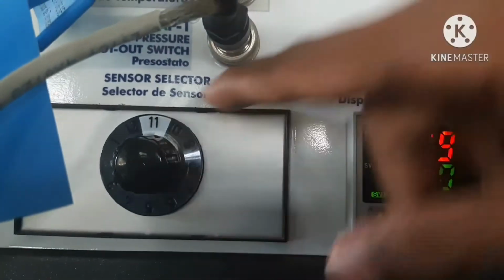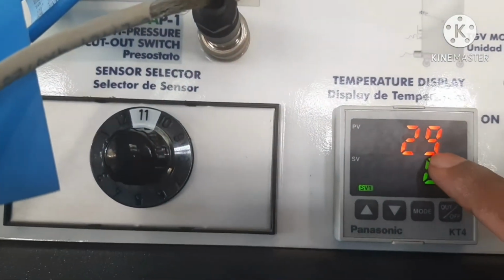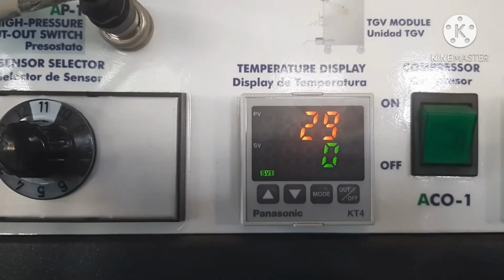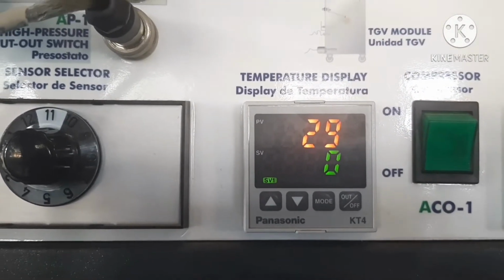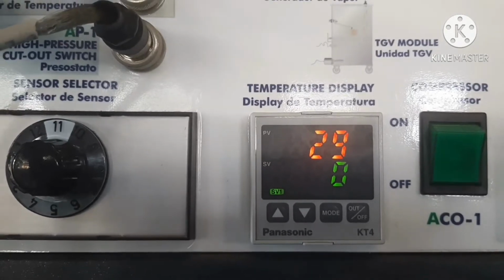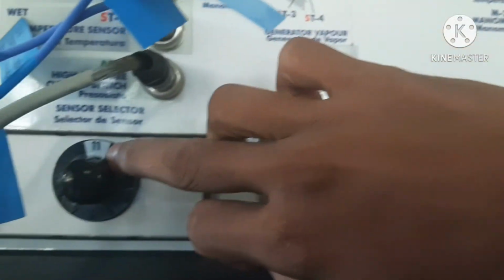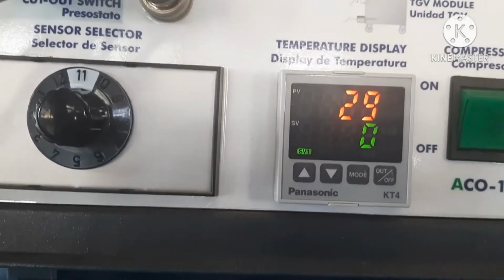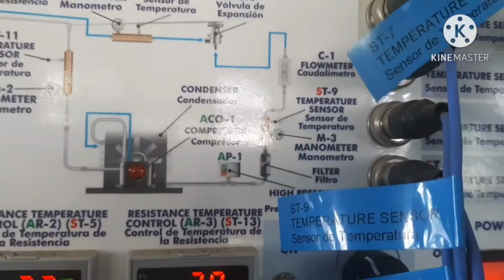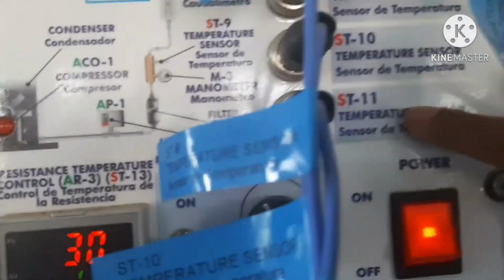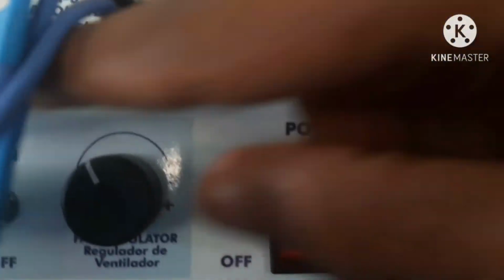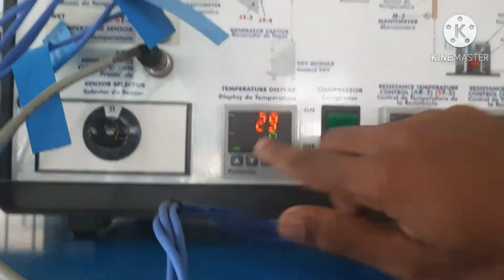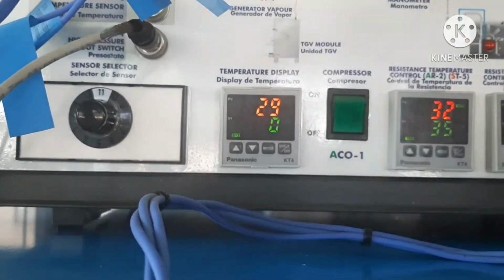By rotating like that, on this display we can directly measure the temperature of that place which is pointed out in that duct cycle, right? There are two different temperatures, no? One is dry bulb and one is wet bulb, right? This is 11, no? Therefore this is one of the temperatures in one place, right?